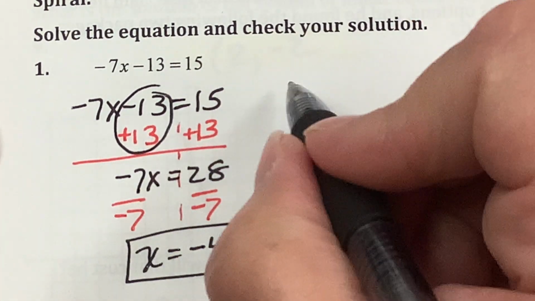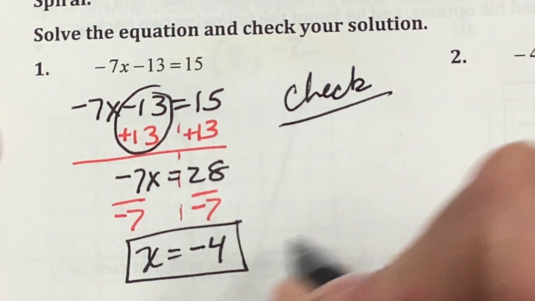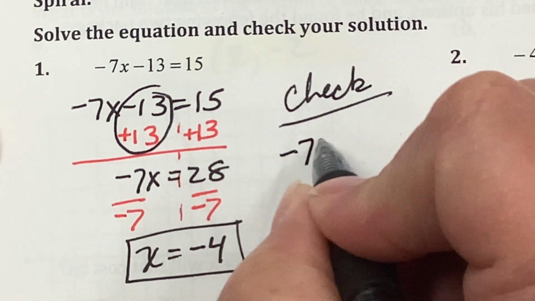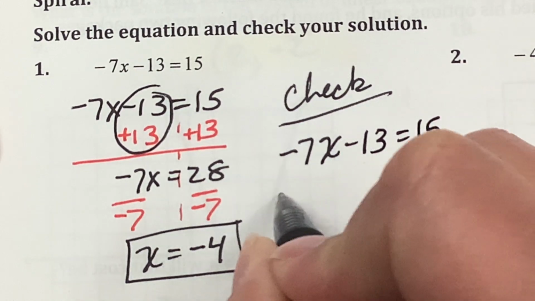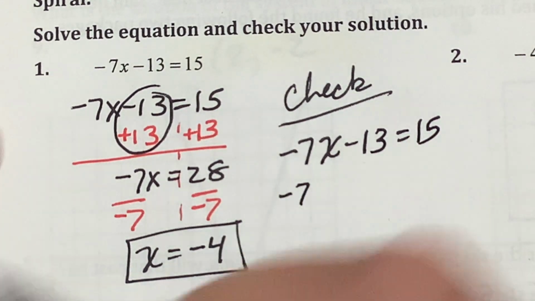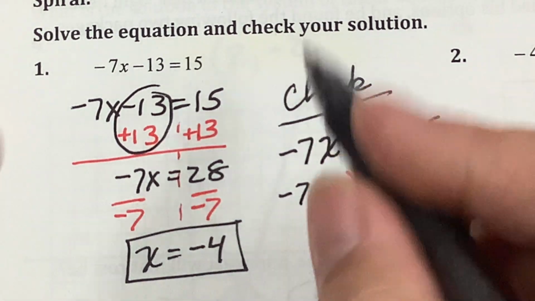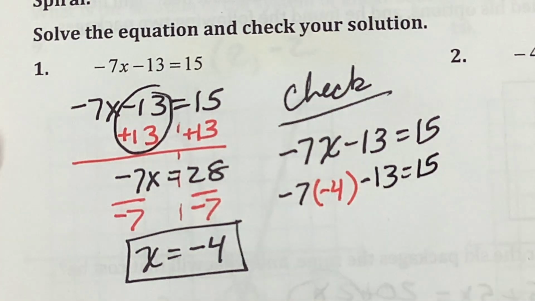Now the part that everybody hates to do, the check. You're just going to take your answer and substitute it back in. So negative 7x minus 13 equals 15. Negative 7 times negative 4 minus 13 equals 15. Grab those calculators and push those buttons.